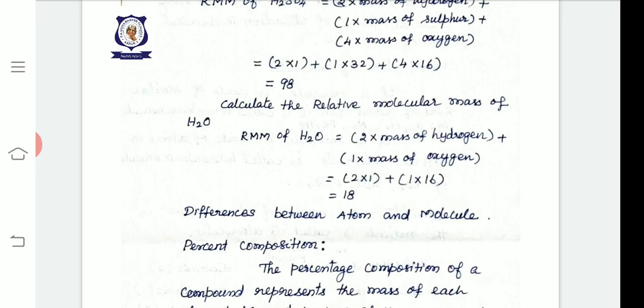An atom does not exist in free state except in a noble gas. Noble gases, we know this, are the zero group elements. What are they? Helium, neon, argon, krypton, xenon, radon. These are all noble gases. All these gases exist in free state. So other atoms do not exist in free state.